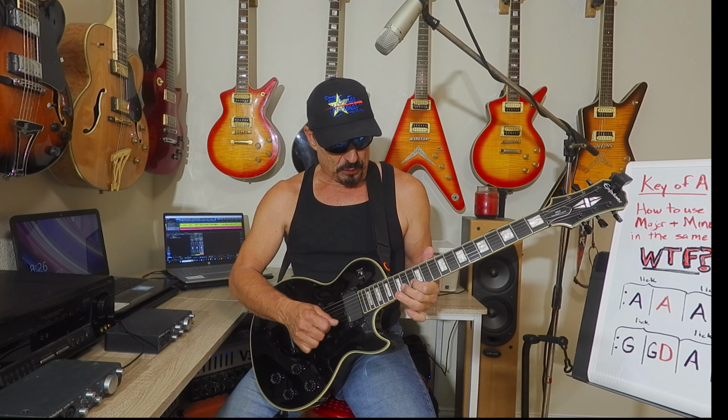And just for giggles, here's the count on that. 1 and 2 and 3 and 4 and 1, 2, 3, 4. All these licks follow that 2-measure thing. Most of them are 8th notes too.